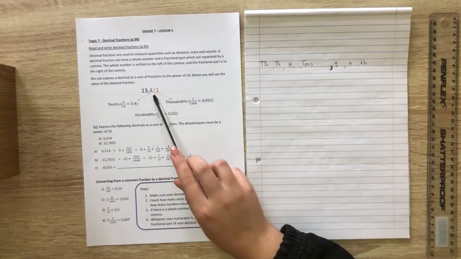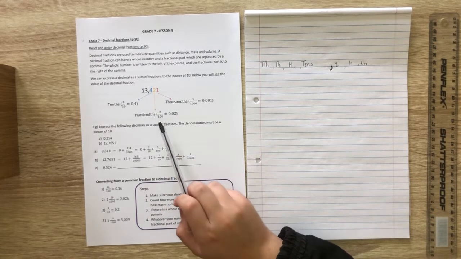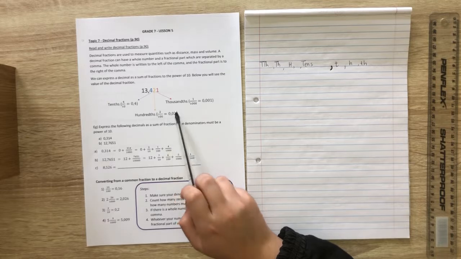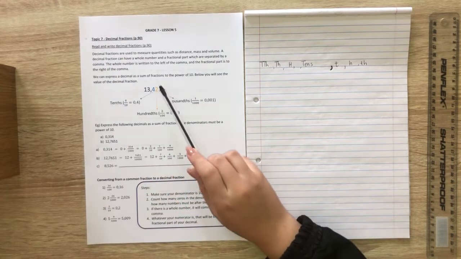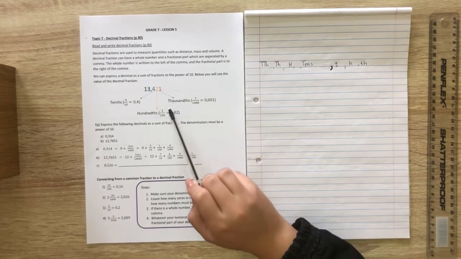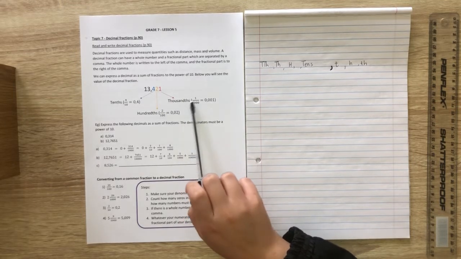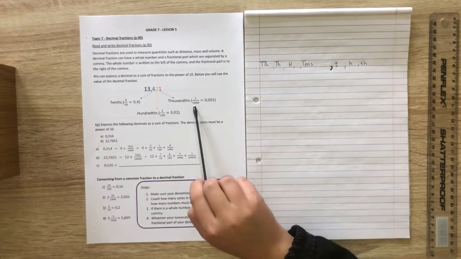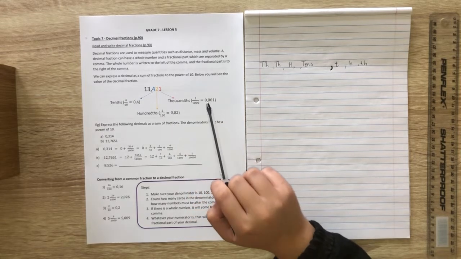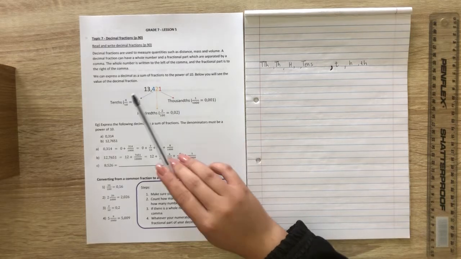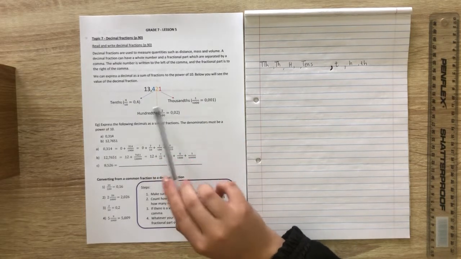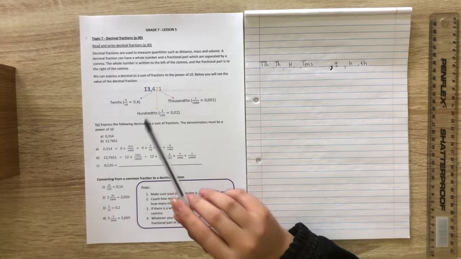So hundredths, that's a second space. 2 spaces means 2 zeros, and that's 0,02. Again, we'll get to the decimals just now. And the last one, the third space, represents thousandths. That's 3 spaces, 3 zeros, and that's 0,001. So that's value. Value is in the brackets. Place value is on the outside of the bracket.